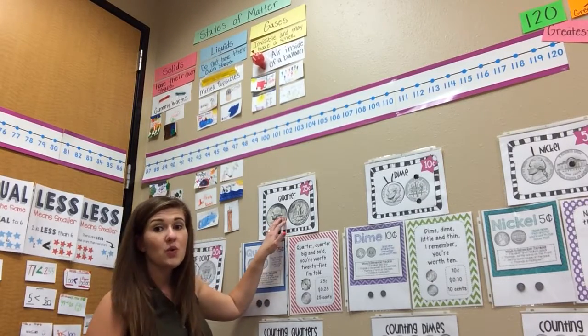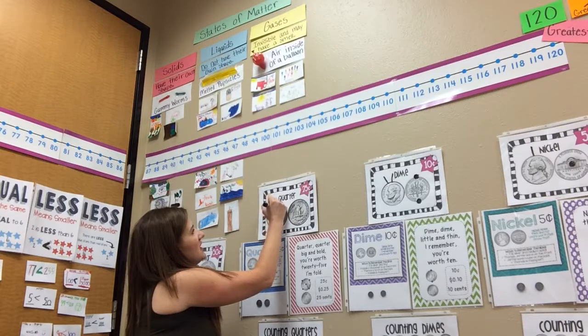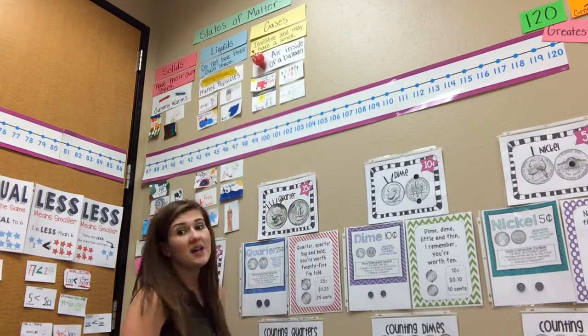So we're going to take a look at this coin. We know quarters are 25 cents. Could you help me put the hairs on this coin? 5, 10, 15, 20, 25. Or I could use dots.